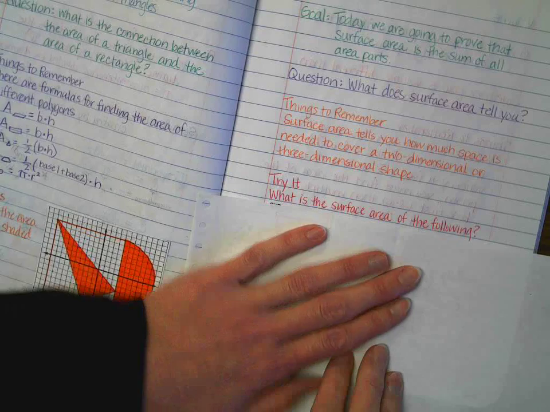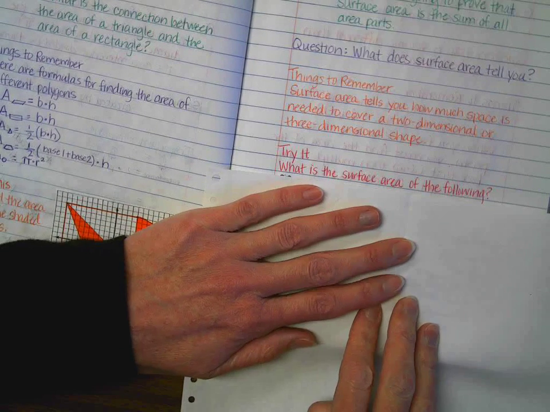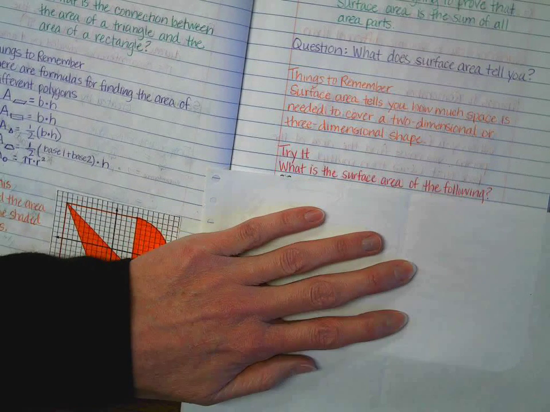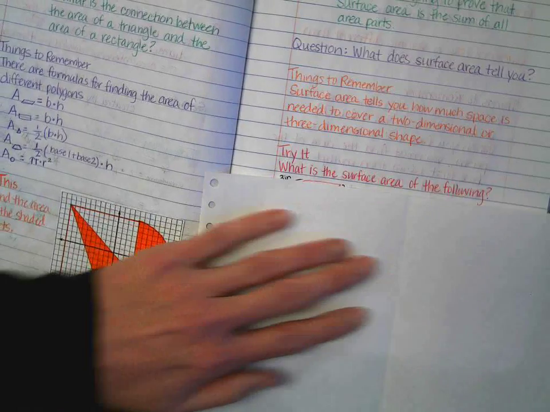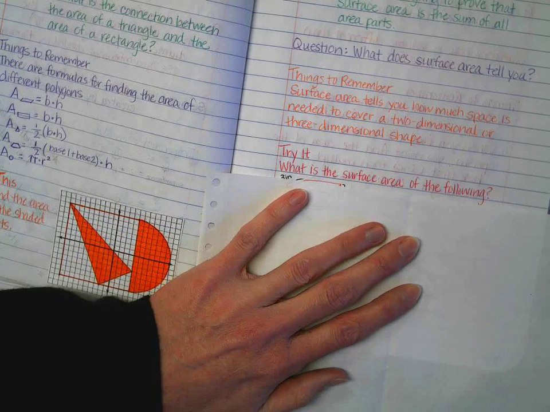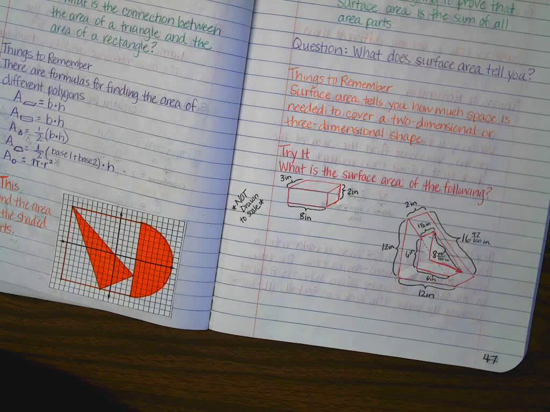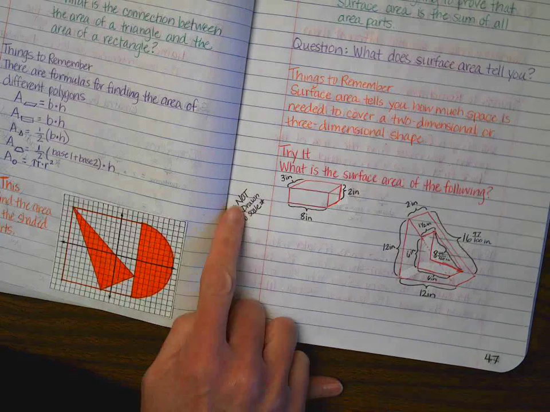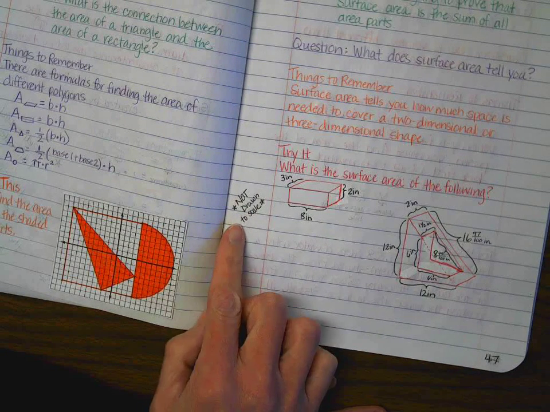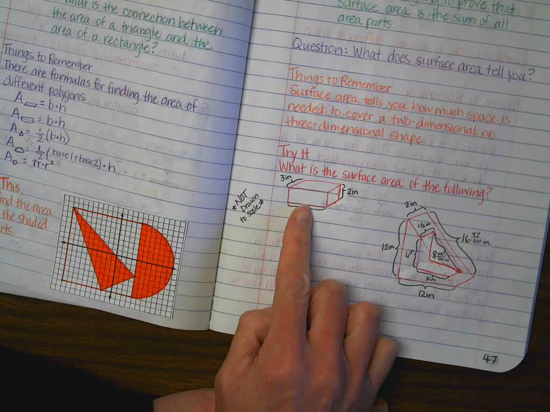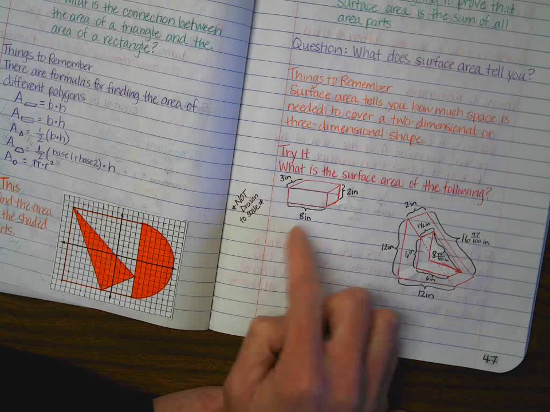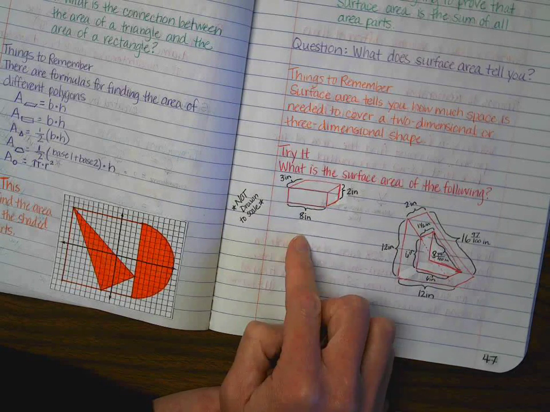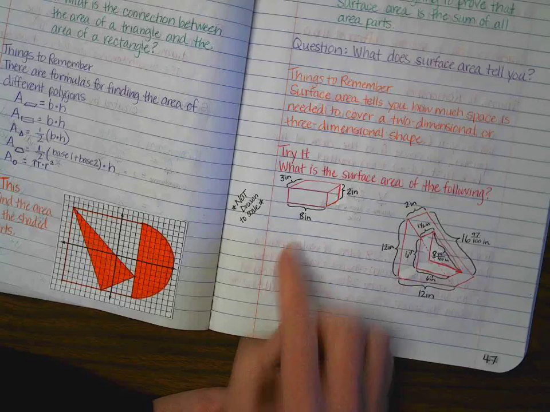Now, don't freak out, but these are really tricky. The first one is easy, and then the second one is overwhelmingly hard. But I want you to have the challenge so that you can get practice with this, because this is what it's requiring you to do. So what is the surface area of the following? There's two of them. Notice neither of them are drawn to scale. The first one you're going to try is a rectangular prism, and it gives you all the dimensions that you need in order to figure it out.